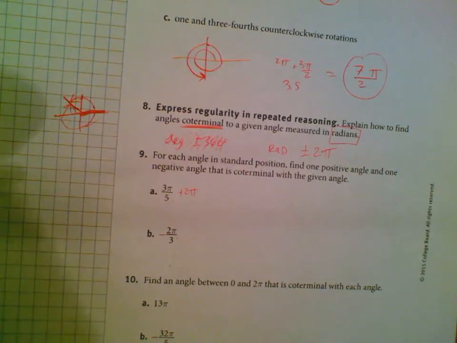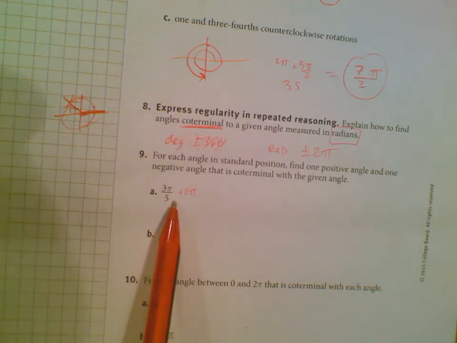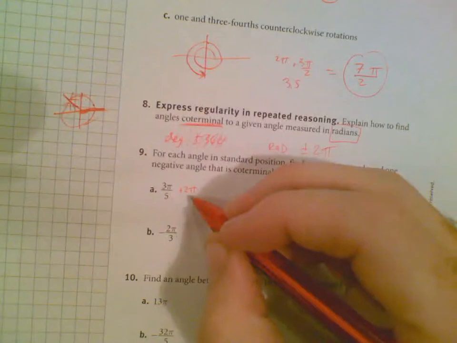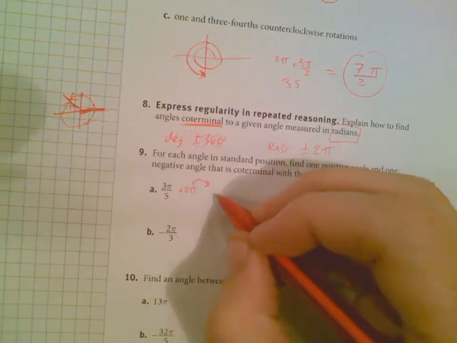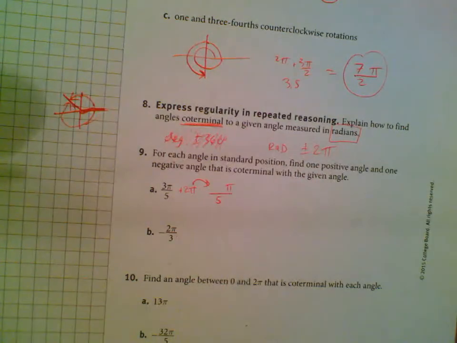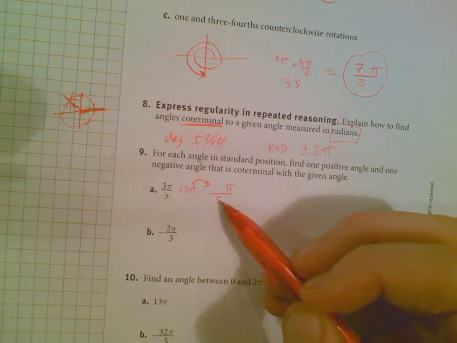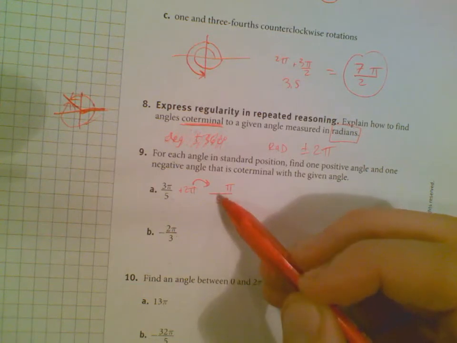Here's the rule with adding, though, since this is a fraction. If you're going to add with a fraction, the bottoms have to be the same. How can I convert 2 pi into something over 5? Well, the pi stays. And again, just think of it as 2. If I'm doing fifths, what should be up here for the fraction to simplify to a 2?